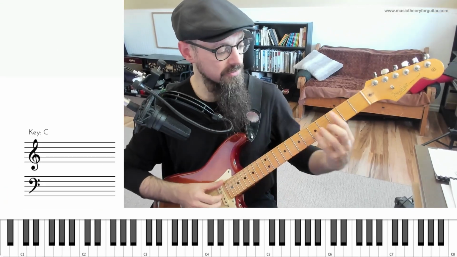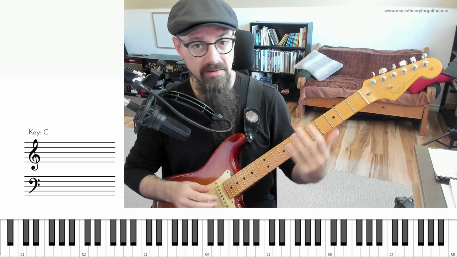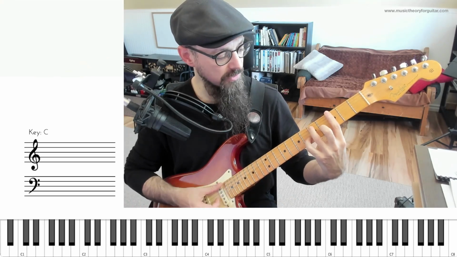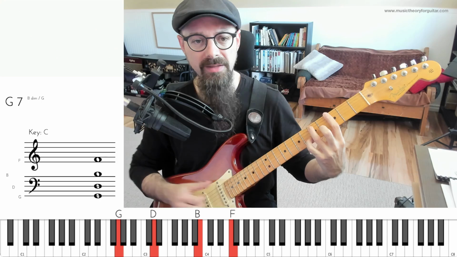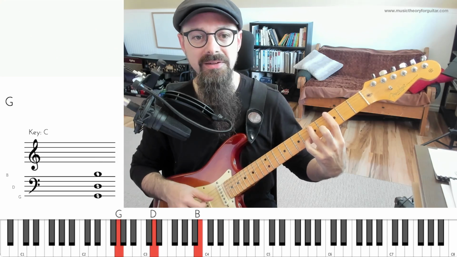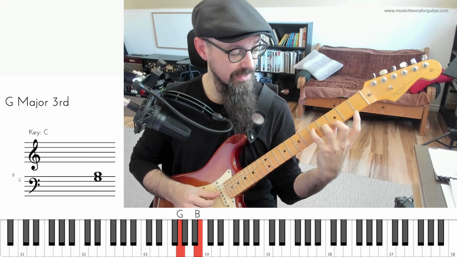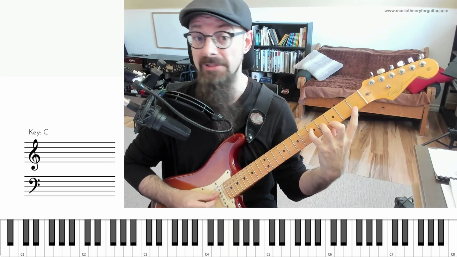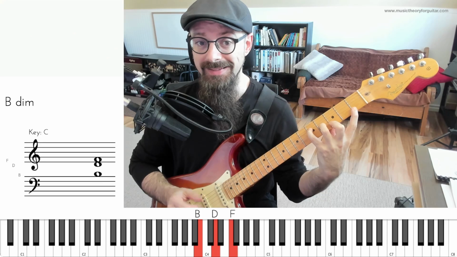If I'm in the key of C, I could take as a first example a G7. A G7 will have notes G, B, D, and F, and I'm playing them in a slightly different order here because it's easier to play on the guitar. If I have to play G, B, D, and F in order, it's kind of a stretchy one, but you can play them either way. G is the root, B is the third, D is the fifth, the F is the seventh.